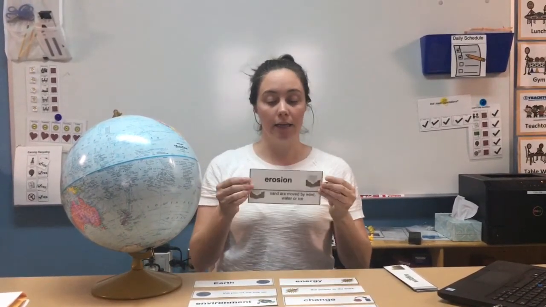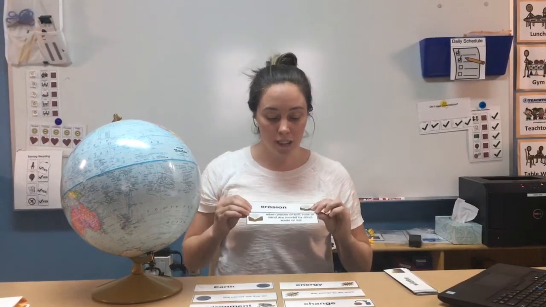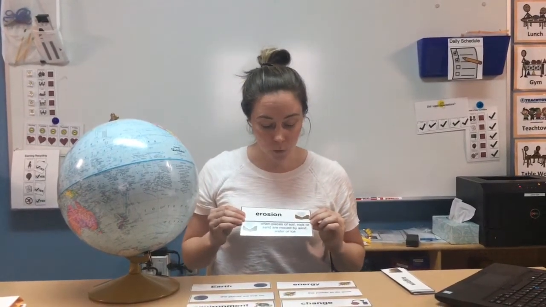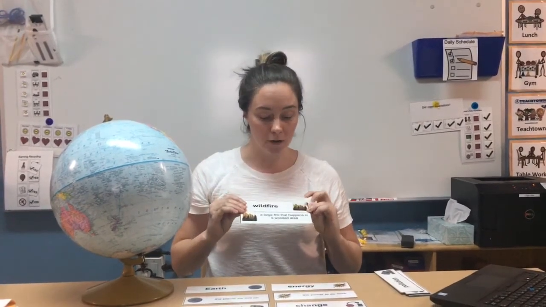Other things can change our planet, like erosion. Erosion is when pieces of soil, rock, or sand are moved by wind, water, or ice. Other things that can change our planet include wildfires. This is a large fire that happens in a wooded area. Some wildfires can be started in nature, but some can be started by people as well.